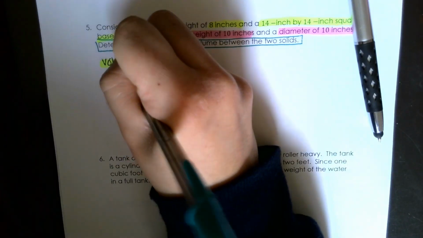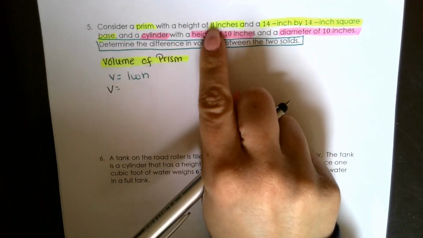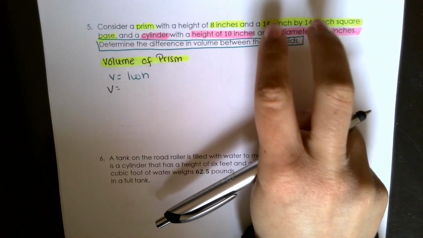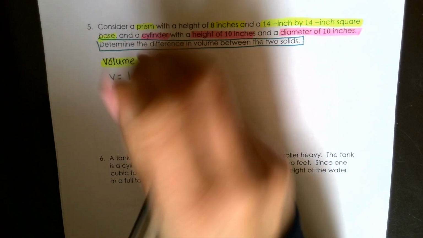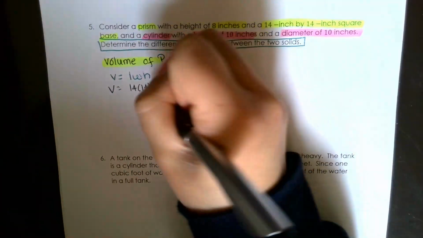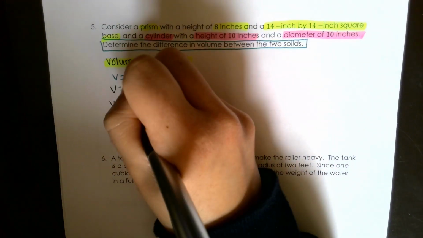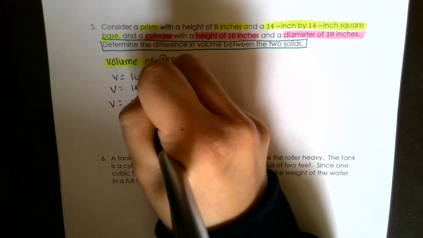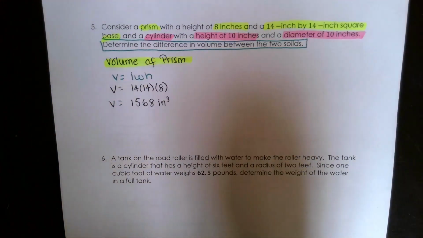So it's length times width times height. It has a height of 8, and then the base is a 14 by 14. So that's why it's 14, the area of the base, times your height, which was 8. So the volume of the prism is 1,568 inches cubed.